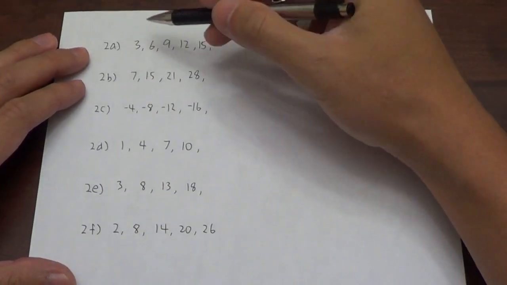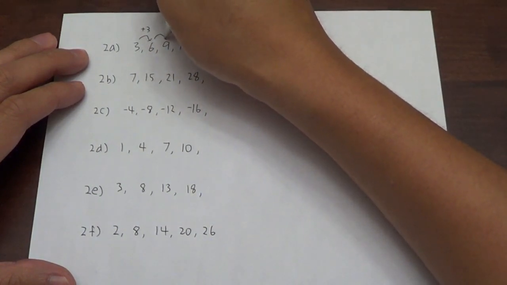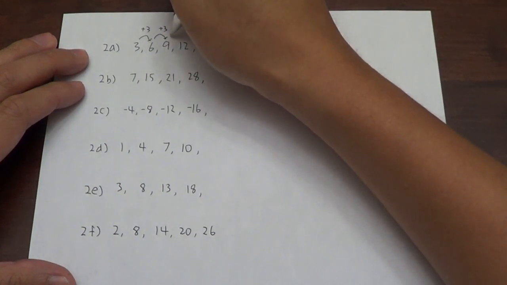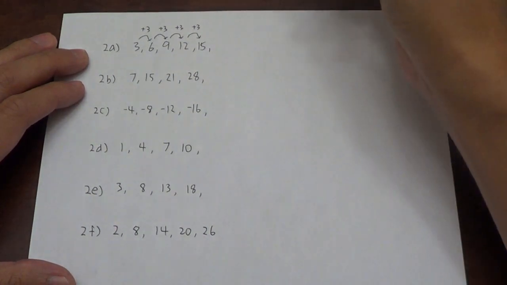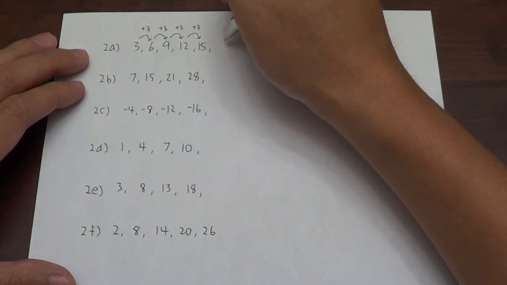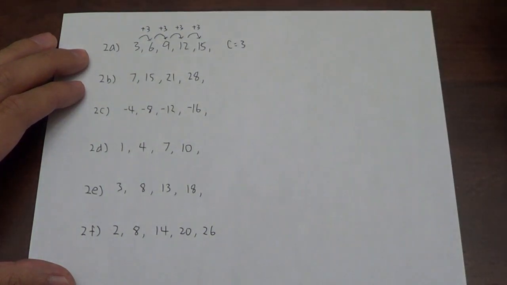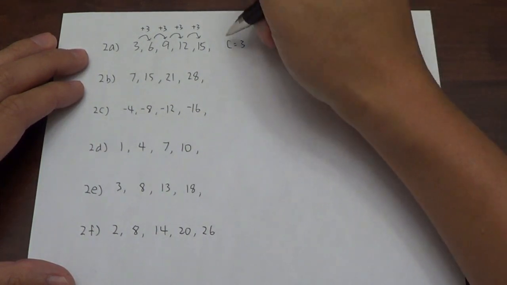So the first one, 2a, going from 3 to 6, we are adding 3, 6 to 9, also adding 3, 9 to 12, plus 3, 12, 15, plus 3. So we can confidently say that the constant rate of change, or constant difference, whichever way you want to say it, c equals positive 3. And the next two terms would be 18 and 21.